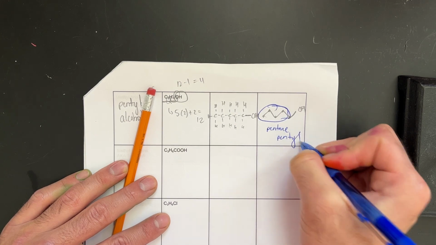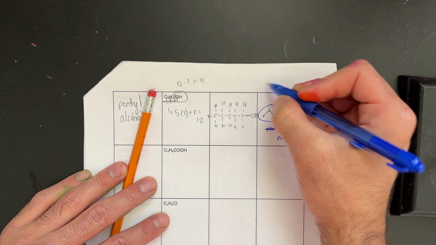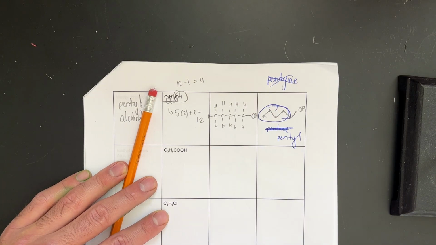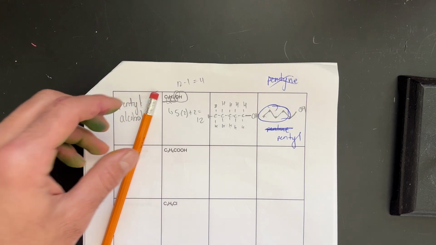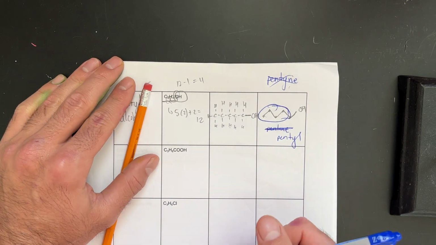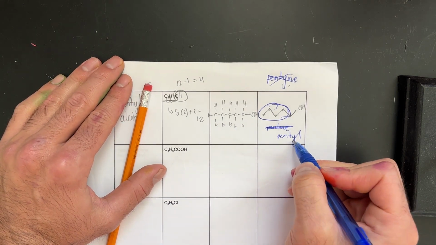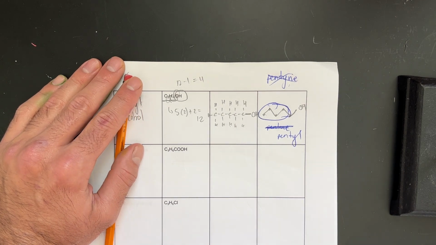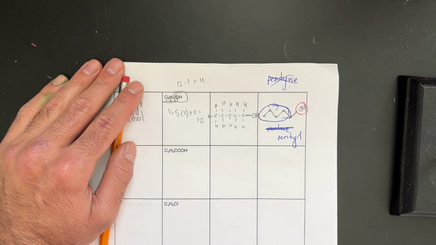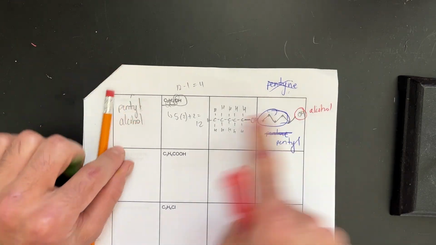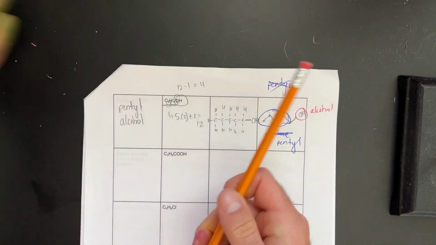Now, do not get that confused. This is not pentane, this is not pentyne, this is pentyl, okay? T-Y-L. And so we're adding on a pentyl group, and to that we're adding on an OH, and this is the alcohol part. So yeah, pentyl alcohol. We also call it pentanol.